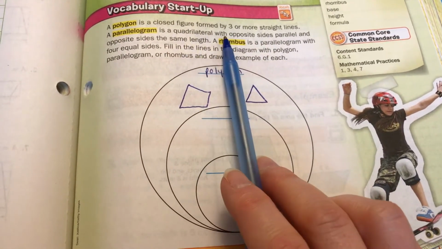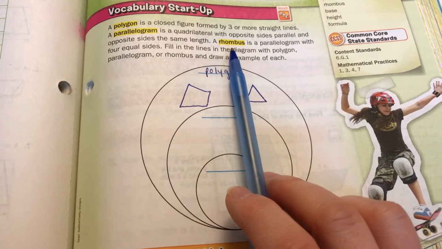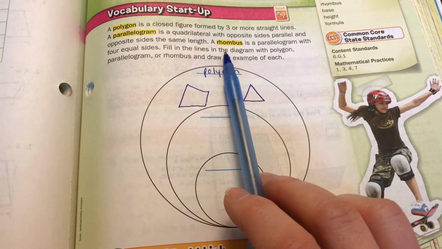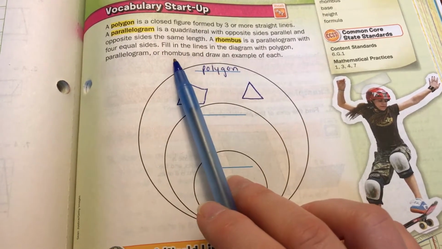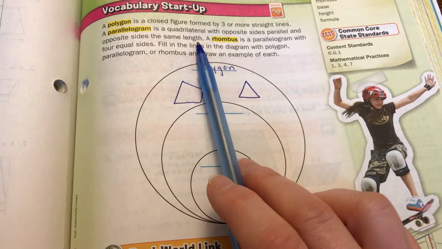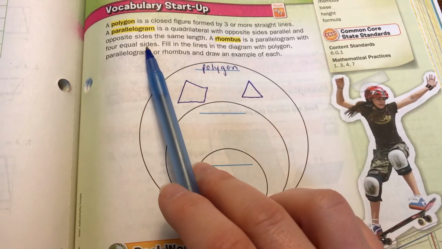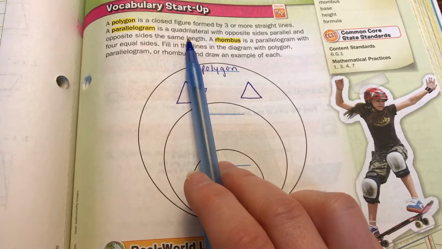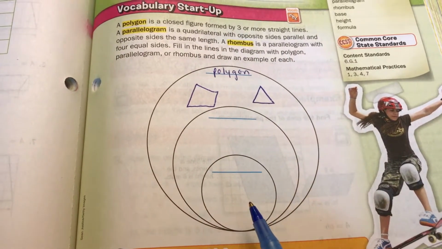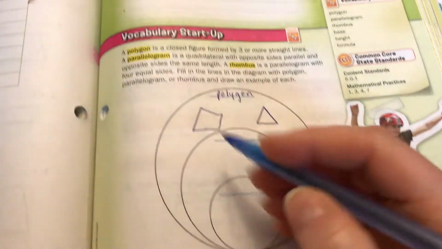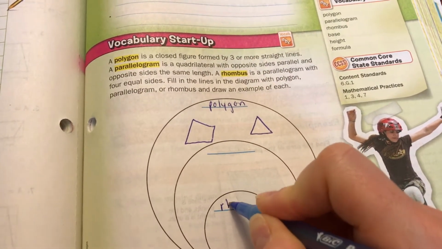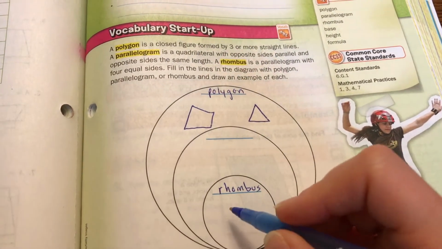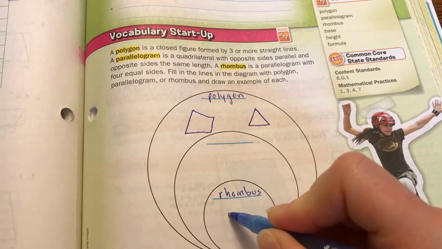Now the parallelogram and the rhombus are the same in terms of the opposite sides being parallel. However, the rhombus has all 4 sides equal length, and the parallelogram is just opposite sides have the same length. So the rhombus is the most unique. That one would go here because the rhombus has to have all 4 sides equal length.